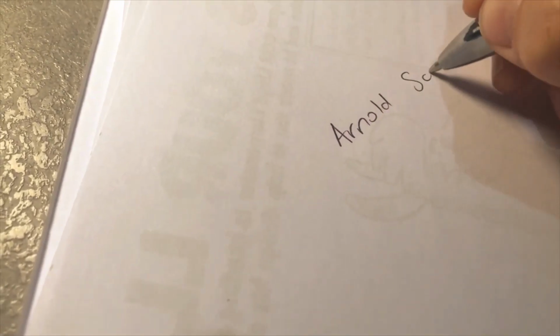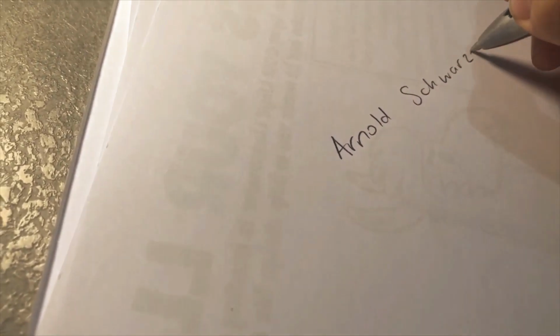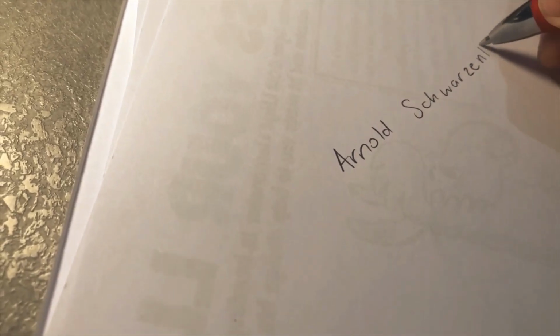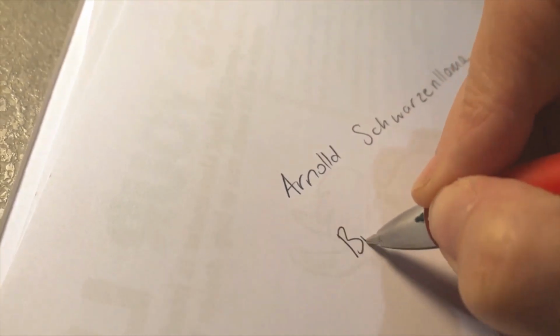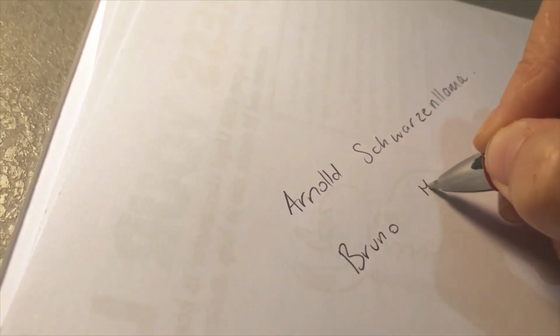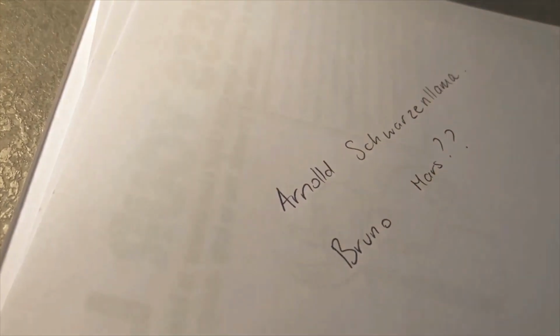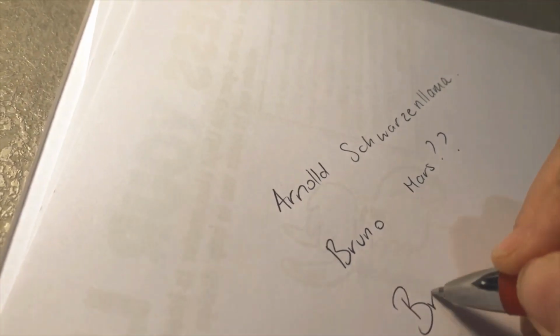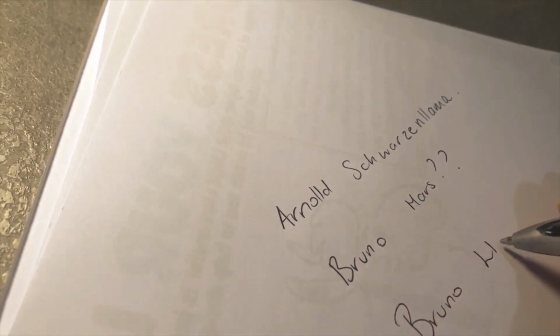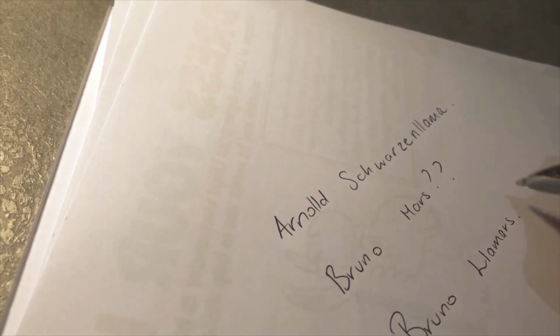The other thing I do is turn famous people's names into llama names. I laminate them as well. I will laminate anything. So you might have heard of Arnold Schwarzenegger. I've created Arnold Schwarzenlama, and I can just add a double L there. You might have heard of Bruno Mars. Have you heard of Bruno Mars before? Well, I create a new character, Bruno Llamas.